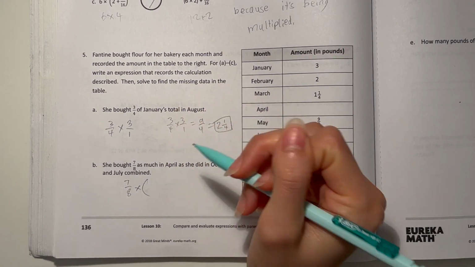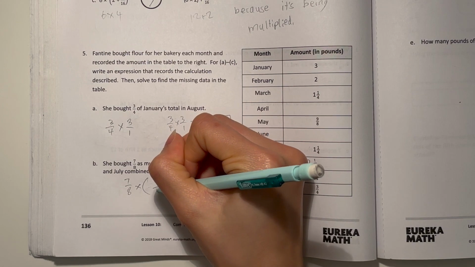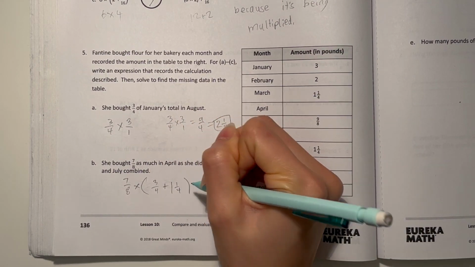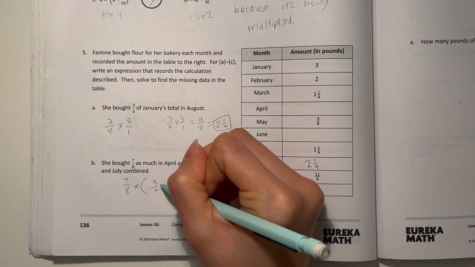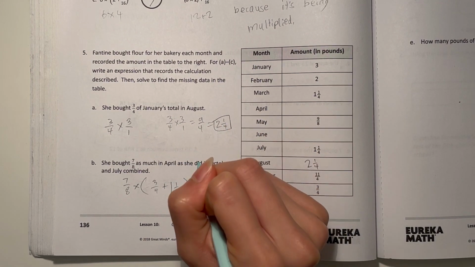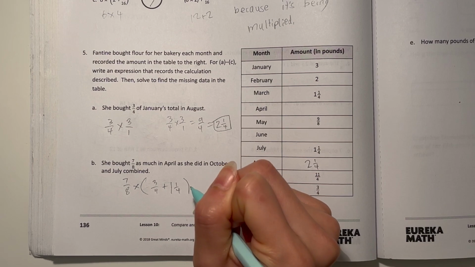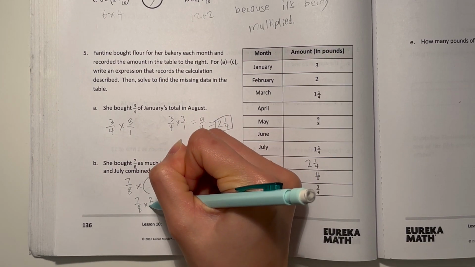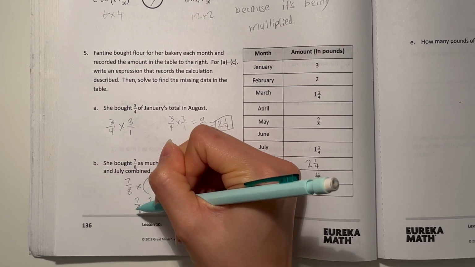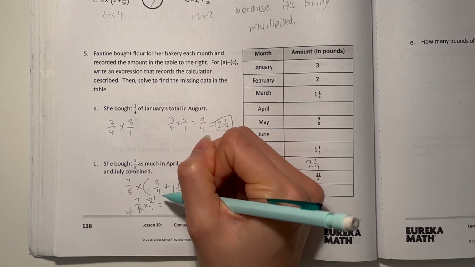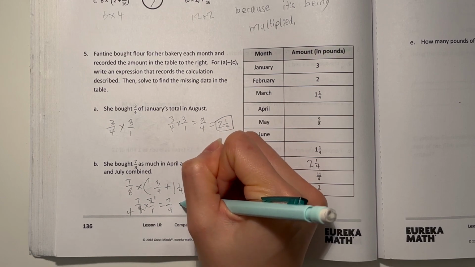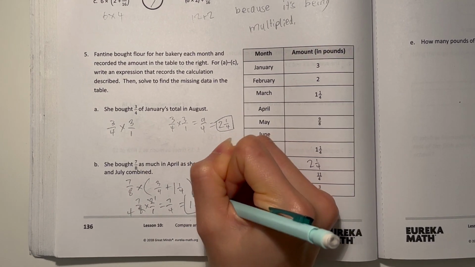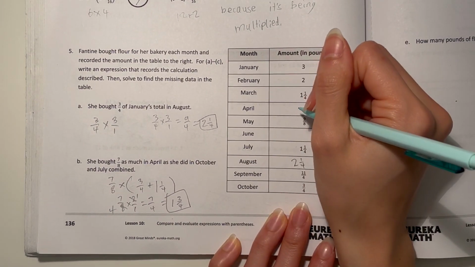October, so 7/8 times 3/4 plus 1 1/4. 3/4 plus 1 is 1 3/4 plus 1/4 is 2. So 7/8 times 2/1. 8 divided by 2 is 4. 2 divided by 2 is 1. So you get 7/4, which is 1 3/4 in April.